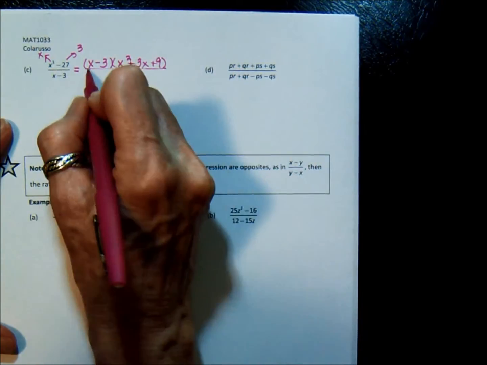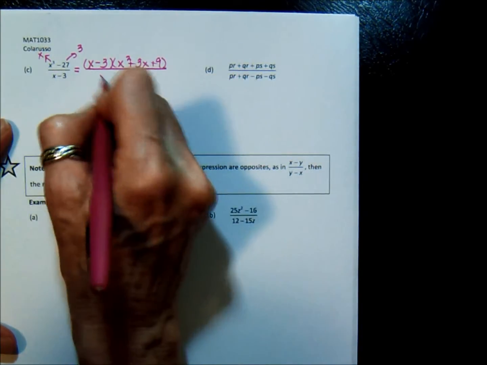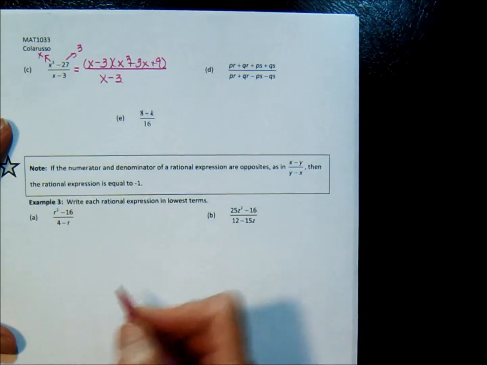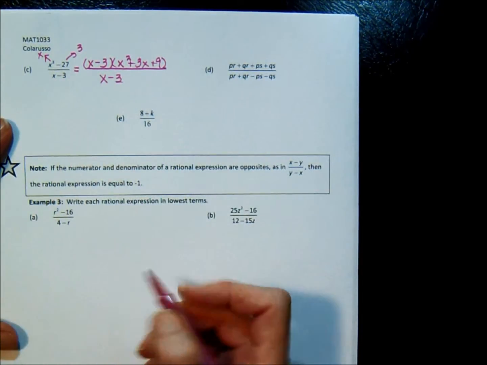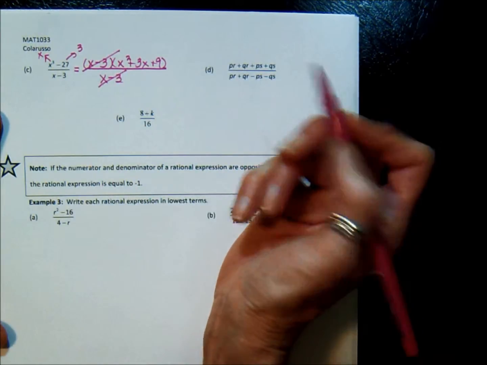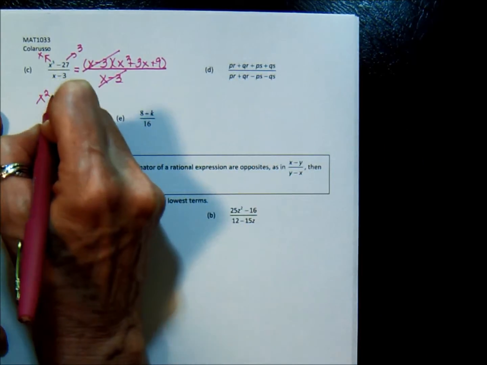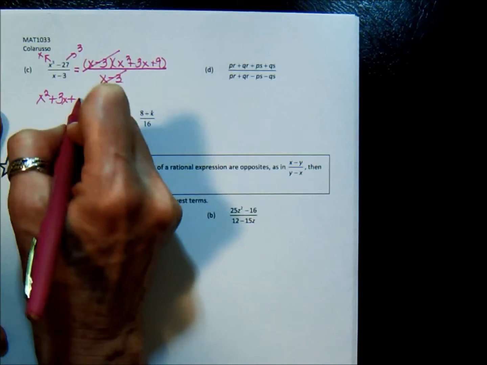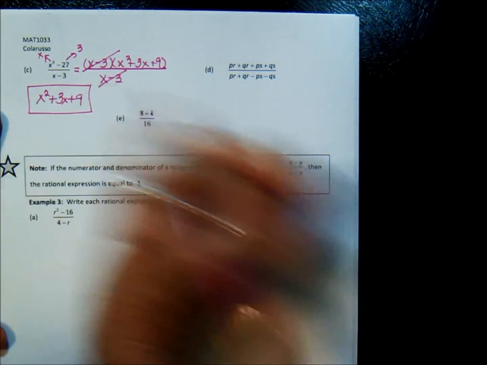My denominator here doesn't need to be factored. It already is factored. X minus 3. That's as simple as it gets. But I can cross cancel those two factors, and I'm left with x squared plus 3x plus 9, which is not factorable.